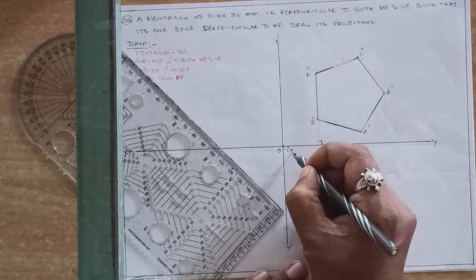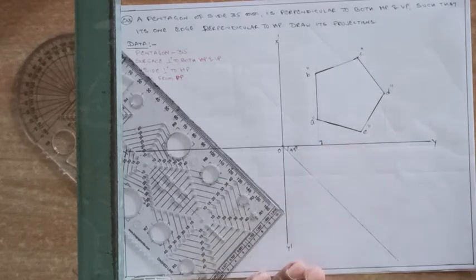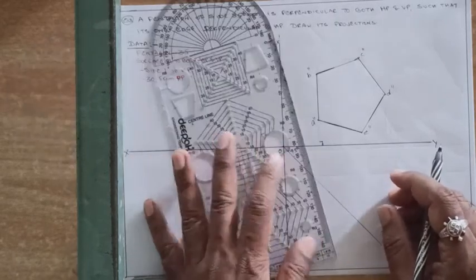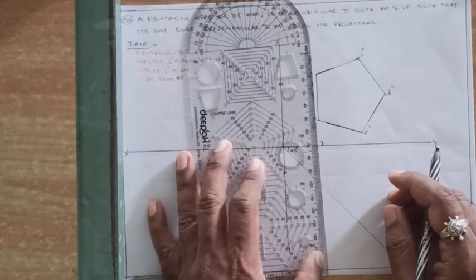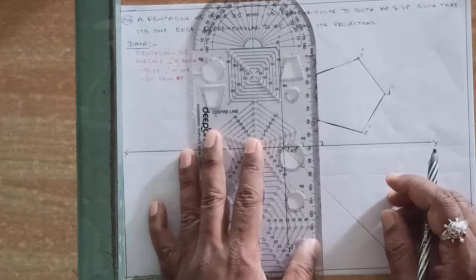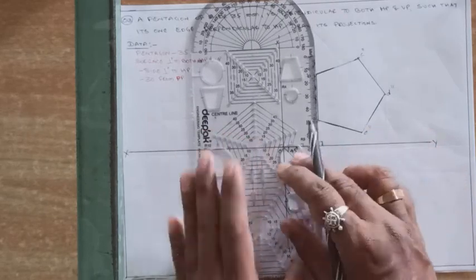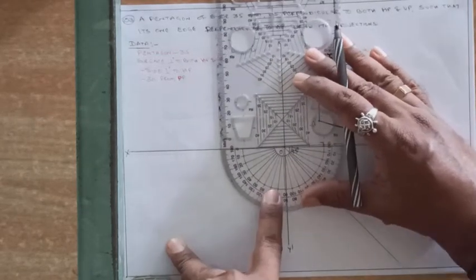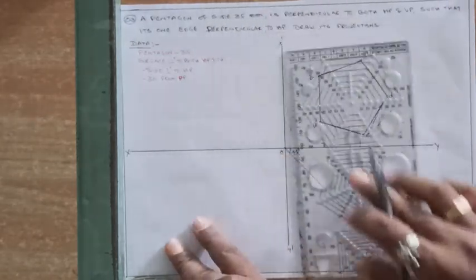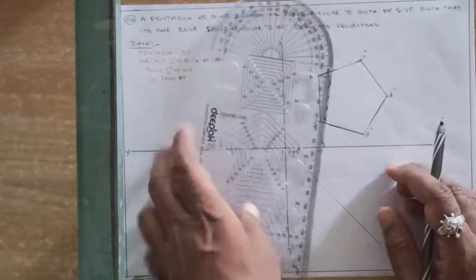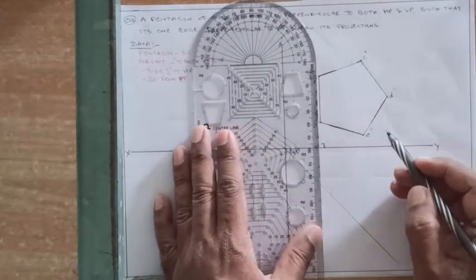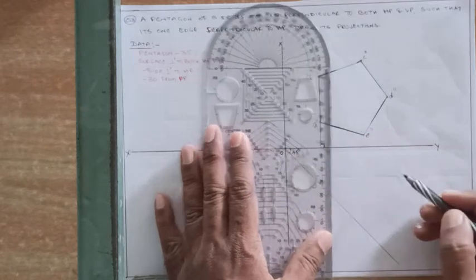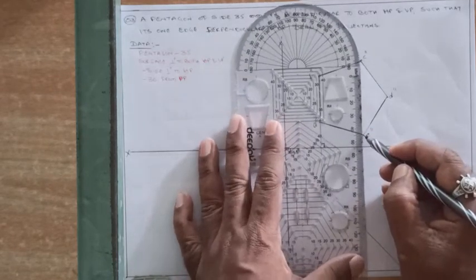Now through the intersection of xy and x dash y dash, that is O, draw a 45 degree inclined line. Already you know how to draw the side view. Similarly, to draw the views from the side view, you have to draw the 45 degree line taking O as reference. Now draw the vertical projections from these points up to this inclined line, very thin lines.